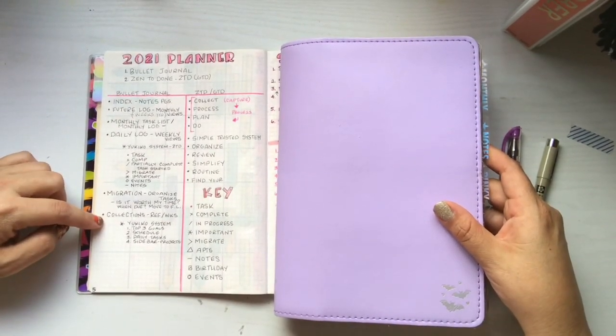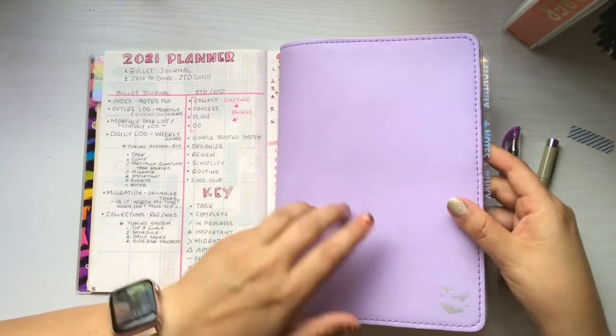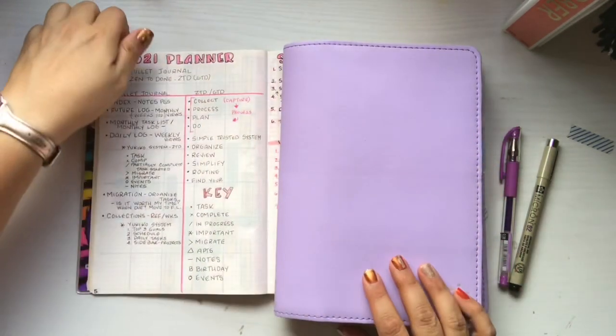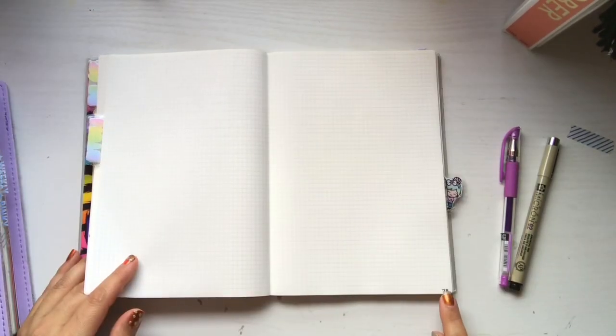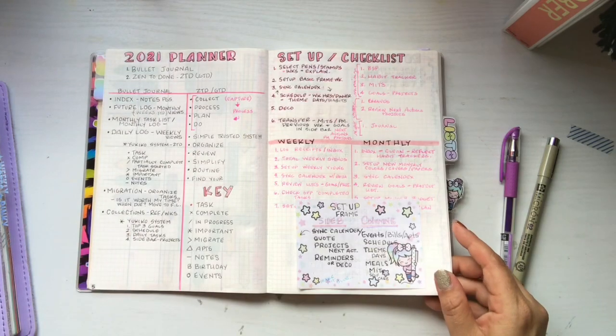Collections I do a little bit differently. I don't keep them in my Cousin, because the Cousin doesn't have very many notes pages in the back. So that's why I got this little booklet. And then I numbered them. I numbered every single one of them, and this is where I keep my collections.